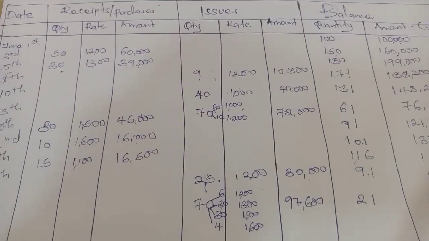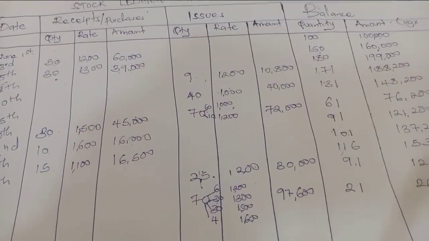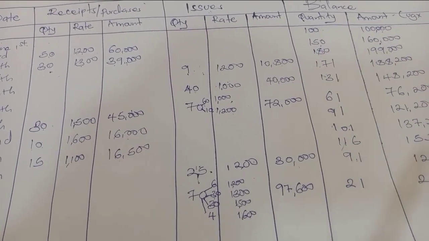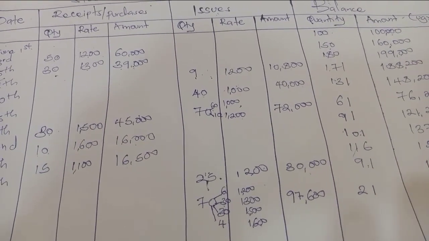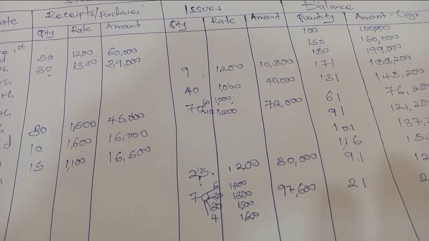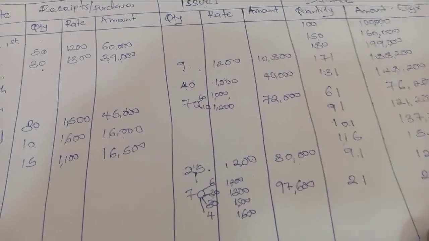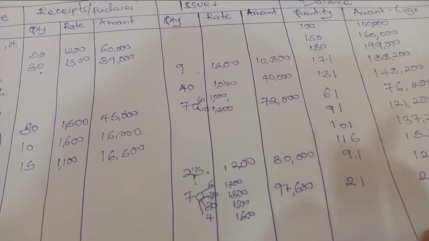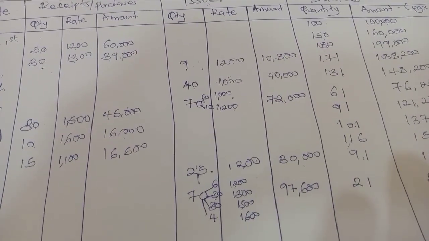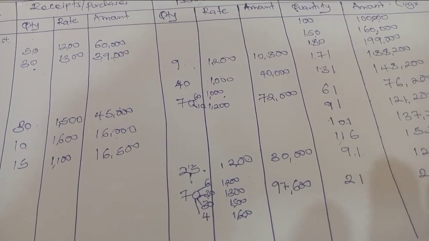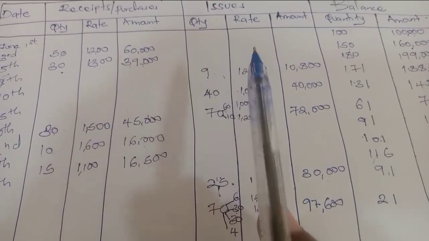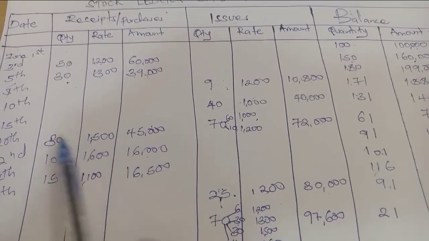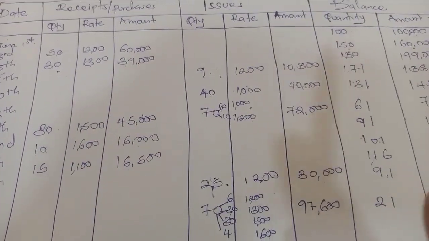If it was last in, first out, it will be the opposite. Like what was in the store last is issued out first. Like you first issue this before this, you first issue this before this, like that. So this is the first in, first out method.